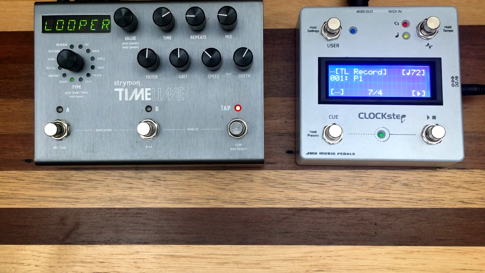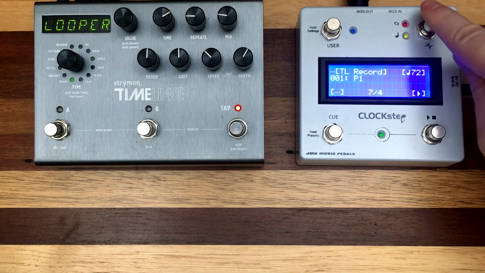I'll finish up with an example that uses a 7/4 time signature in a triplet feel. Selecting a different feel and time signature is an important part of CLOCKstep.